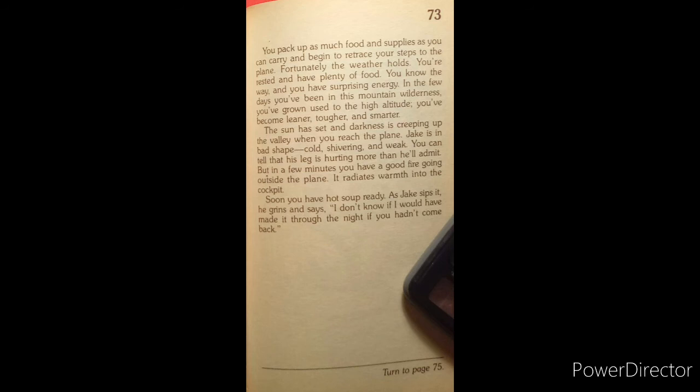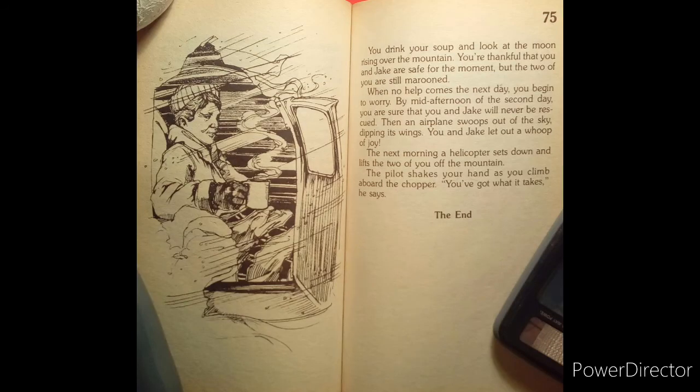Soon you have a hot soup ready, and Jake sips it and grins, and says, "I don't know if I could have made it through the night if you hadn't come back." Turn to page 75. You drink your soup and look at the moon rising over the mountain.